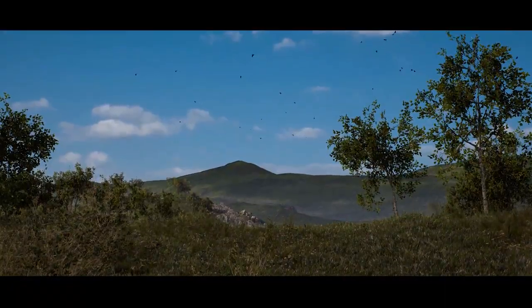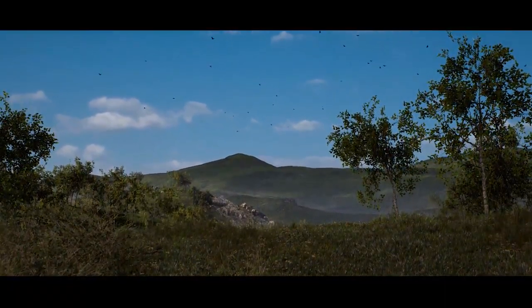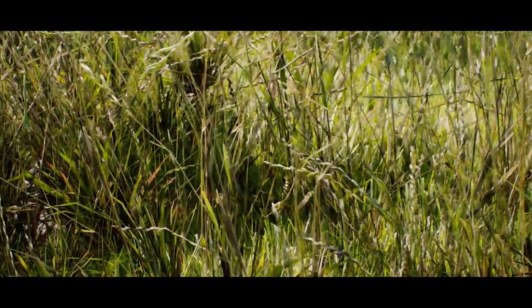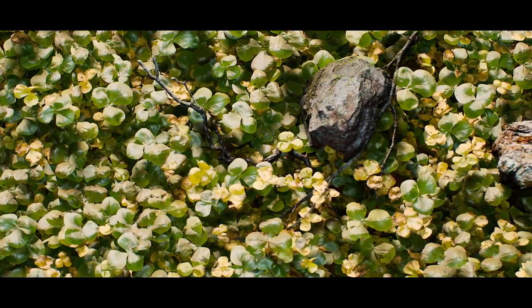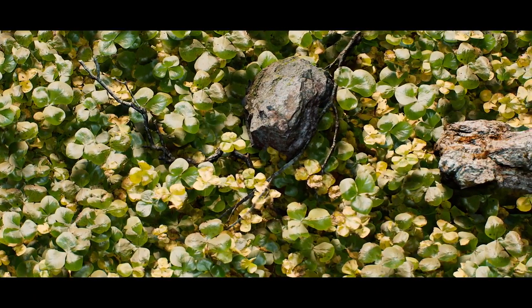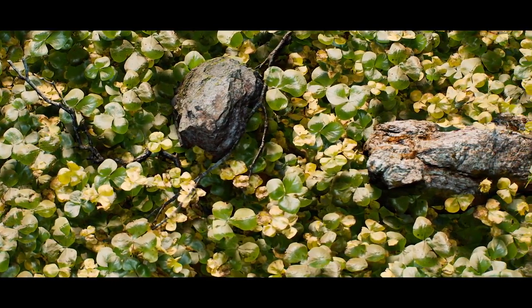My name is Owen, I'm an artist at Quixel, and today I'm going to be covering creating a realistic environment using Megascans in Unreal Engine 4.